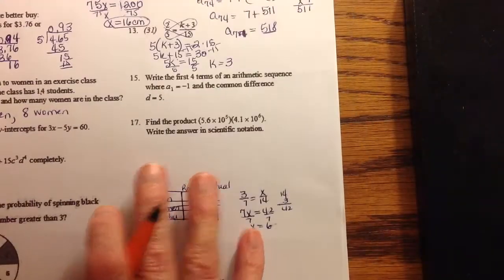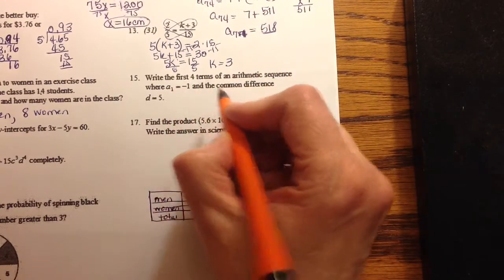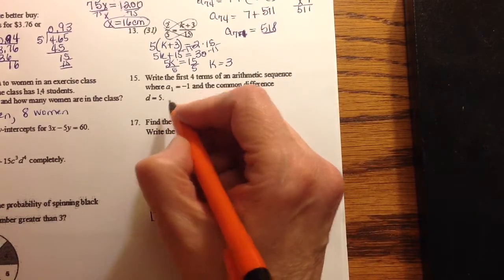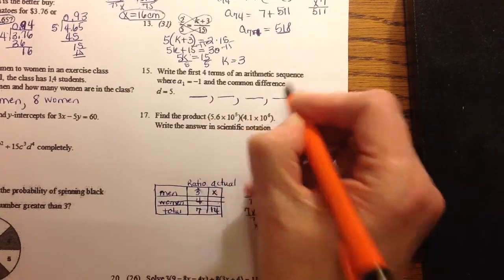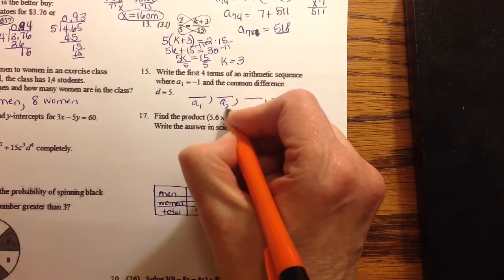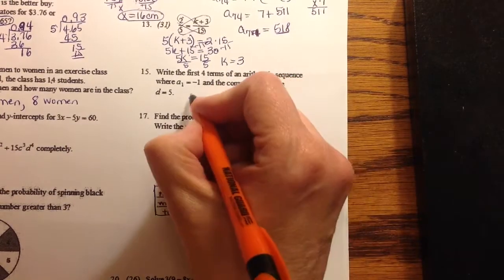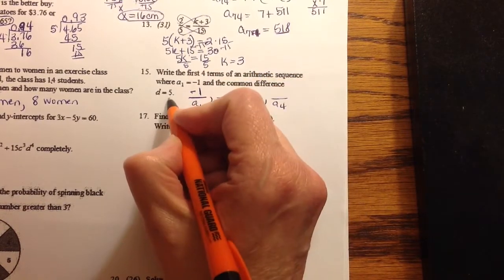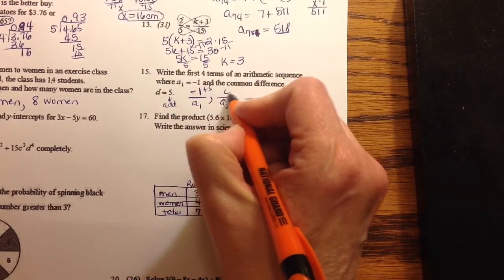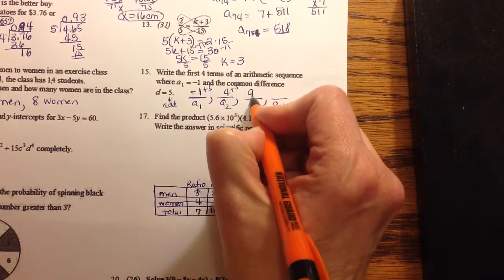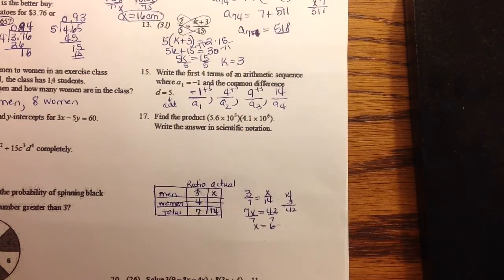Number 15, write the first 4 terms of an arithmetic sequence where a sub 1 is -1 and the common difference is 5. So let's go ahead and make us some blanks. 1, 2, 3, 4. A sub 1, a sub 2, a sub 3, and a sub 4. Well, we know the first term is -1, and d is the number that we're going to be adding. So if we add 5 to -1, we'll get 4. Add 5, we get 9. And add 5, we get 14. And we could keep on going, but they only ask for the first 4.